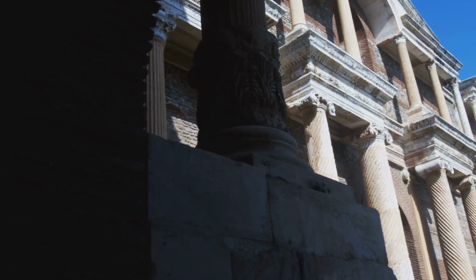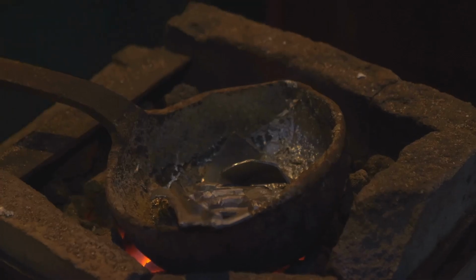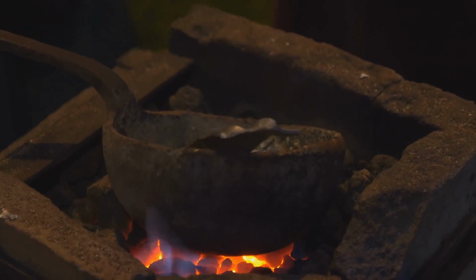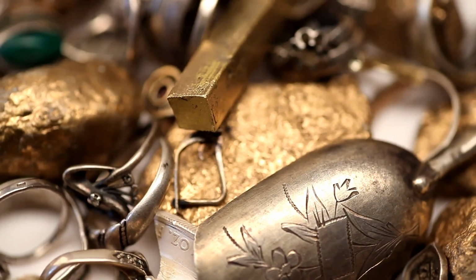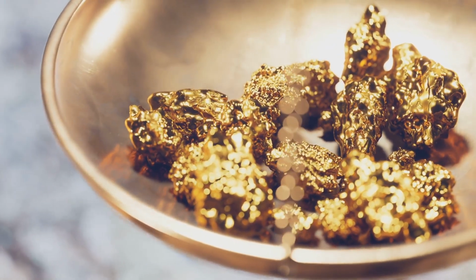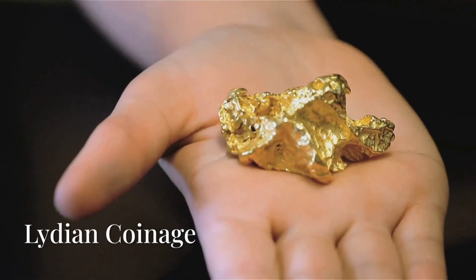In Lydia, an empire residing near the western coast of Anatolia, they were able to extract and produce small ingots that were originally electrum metals, which were a naturally occurring mix of silver and gold metals. It is said that they were basically nuggets that were traded.